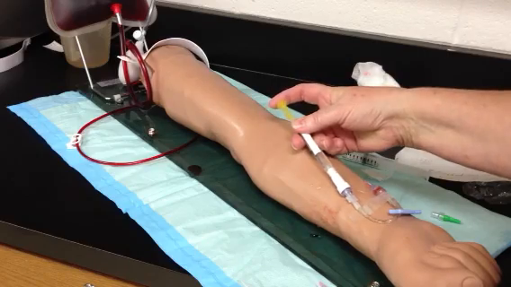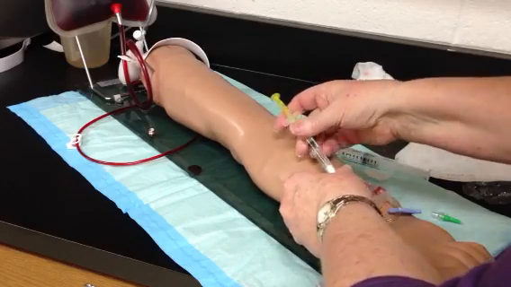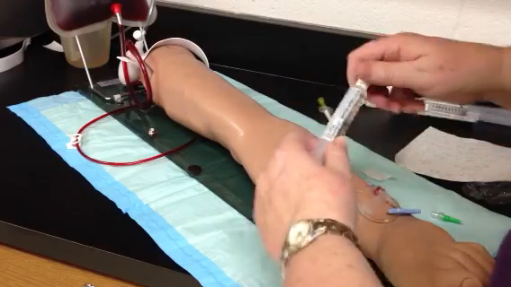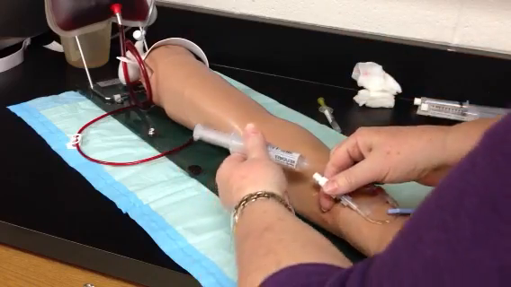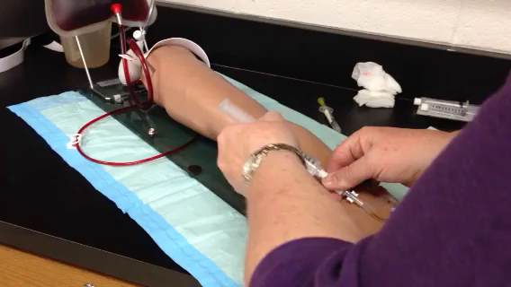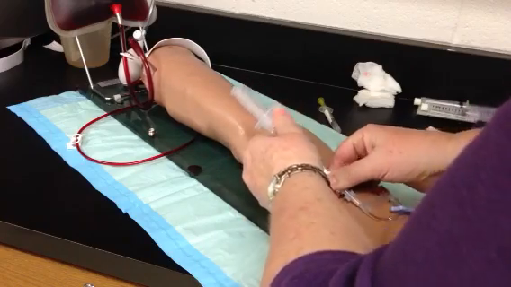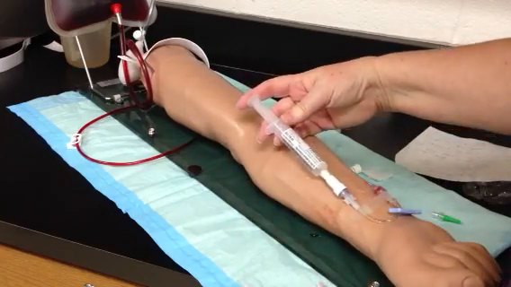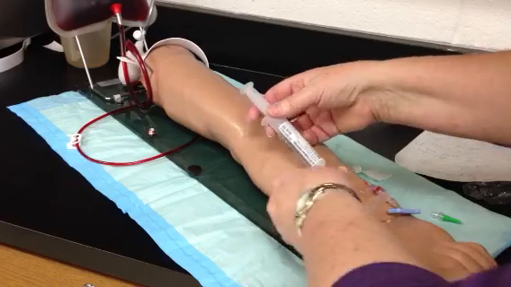Okay, so I'm going to completely push all the medication. This is trash. Take that away and reconnect. And then when I begin to push, I'm going to push at the same rate that I was pushing before.